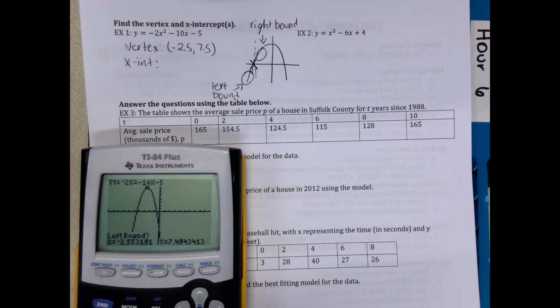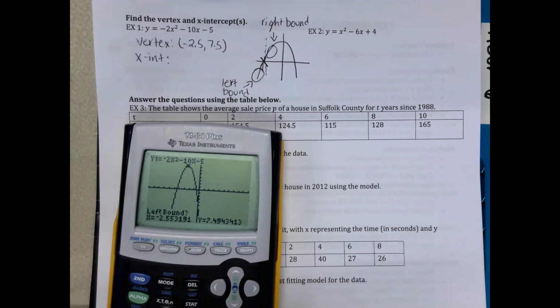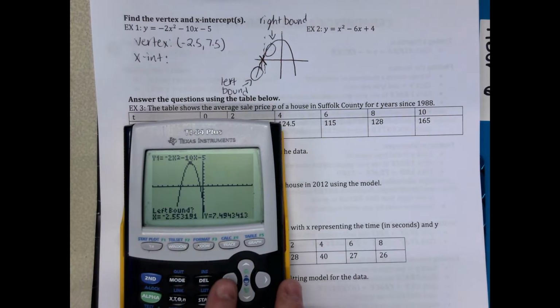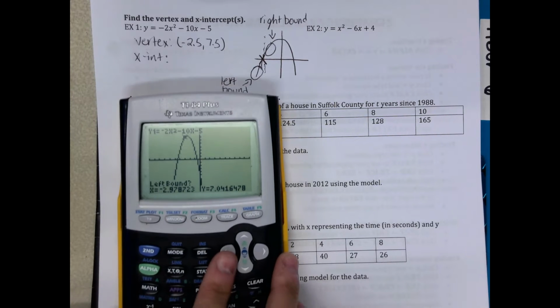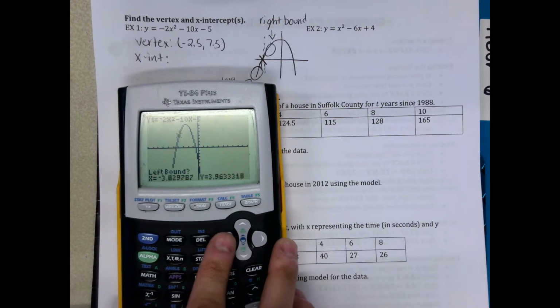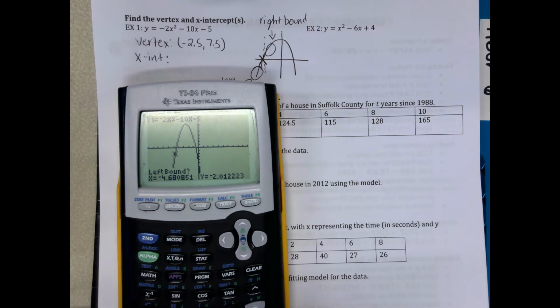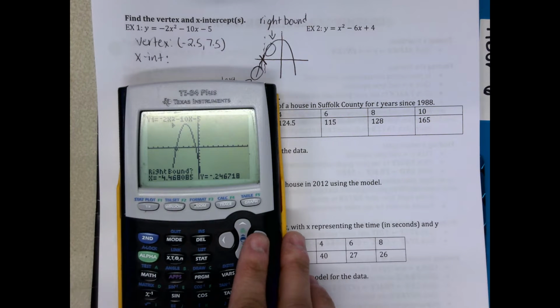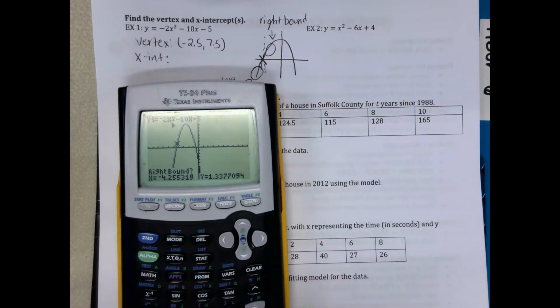Okay, so to find our X-intercept for that one, I will have to move my cursor, my left arrow particularly, and put it somewhere just slightly below the X-axis. Then I'm going to press enter. Then I'm going to move my cursor somewhere a little bit above the X-axis for my right bound. So you don't want to go on the other side because that's going to give you a weird number. You want to make sure you're still on that same side for the X-intercept. So I press enter, and then I press enter one more time. Anytime you see the word guess, press enter one more time.